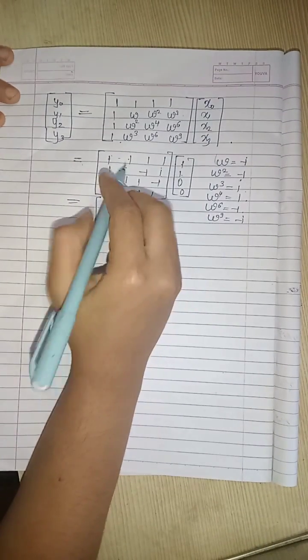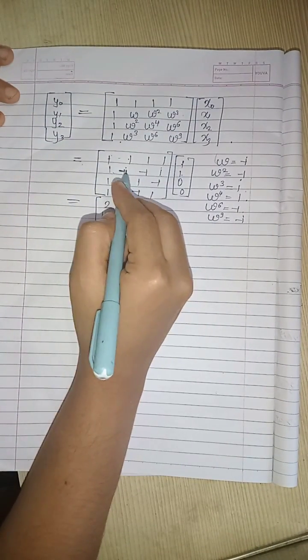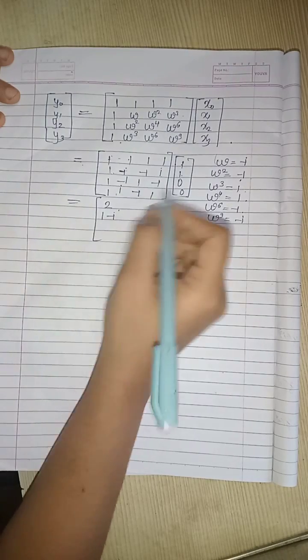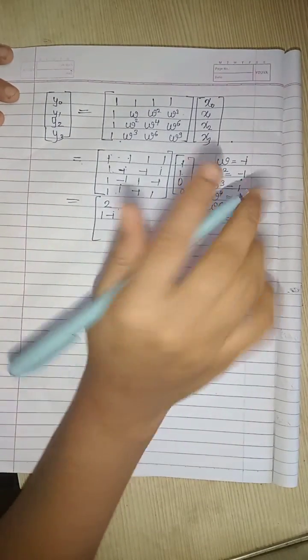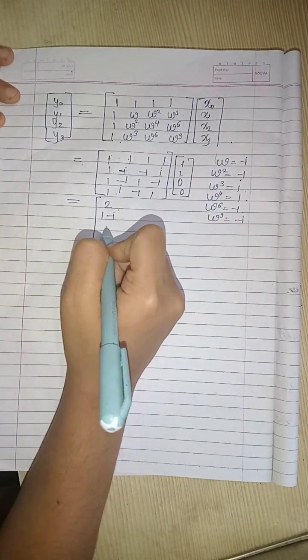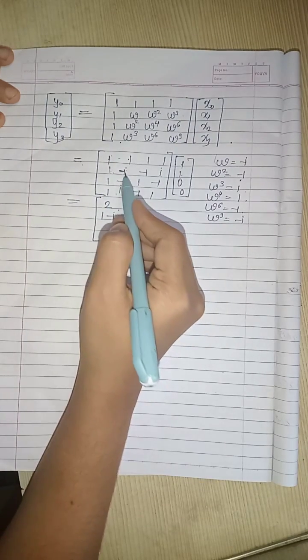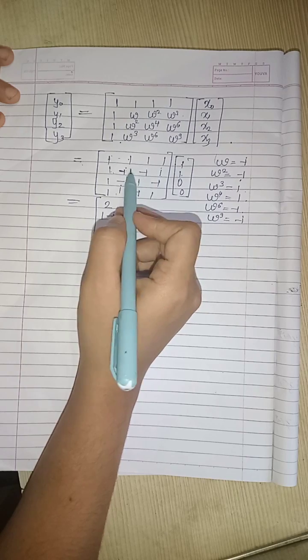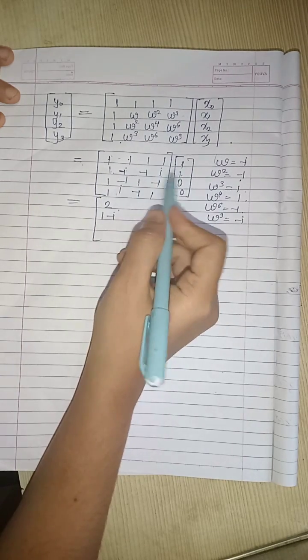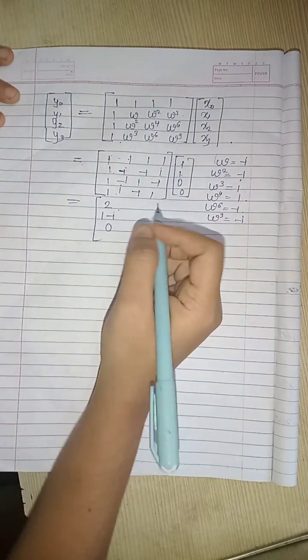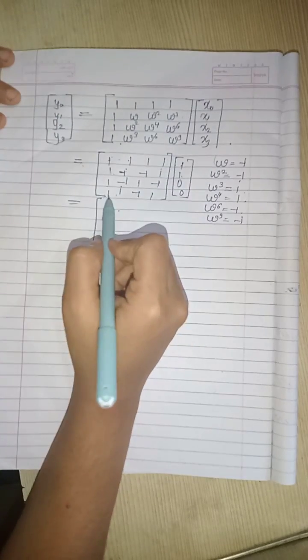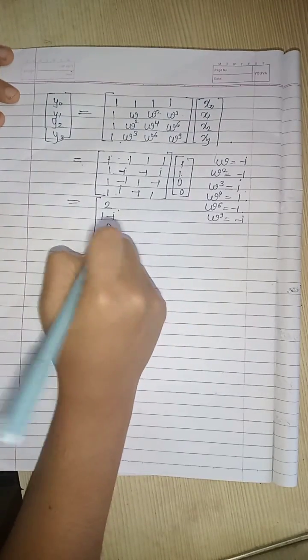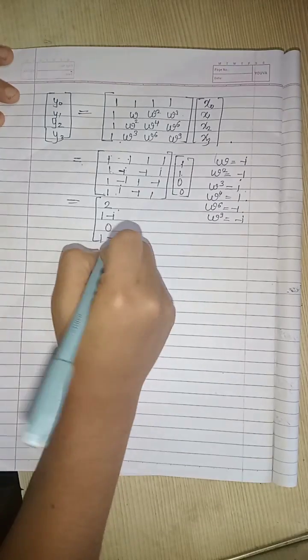So you will get 1 into 1 is 1, minus i into 1 is minus i, and multiplying with 0 will cancel out. Now the third component is 1 into 1 into minus 1 into 1, so it will become 0. Then the fourth component is 1 into 1 and minus i into minus i... plus i.